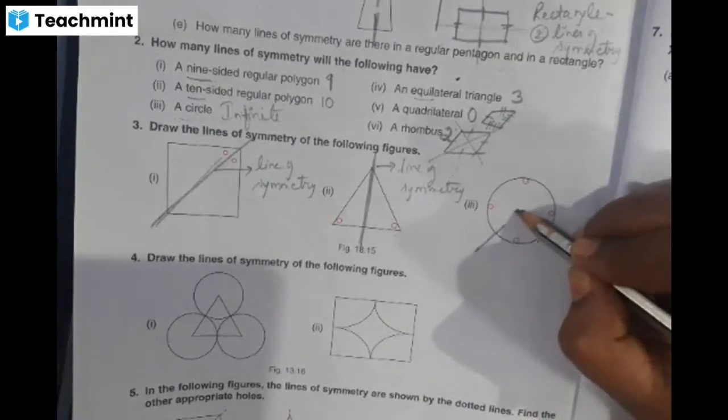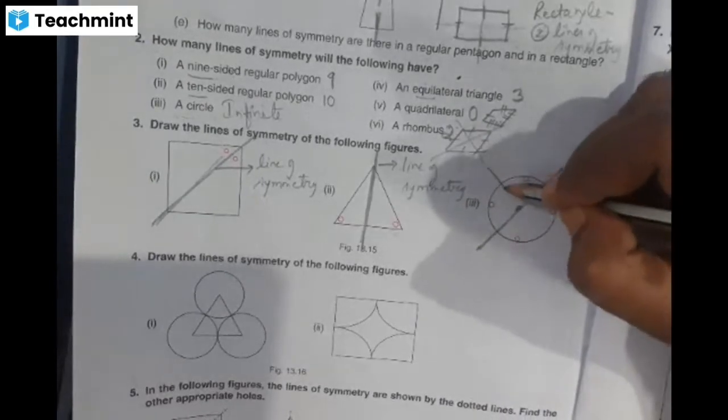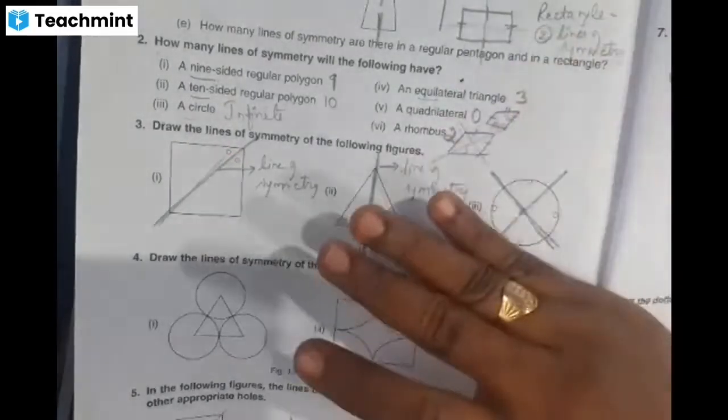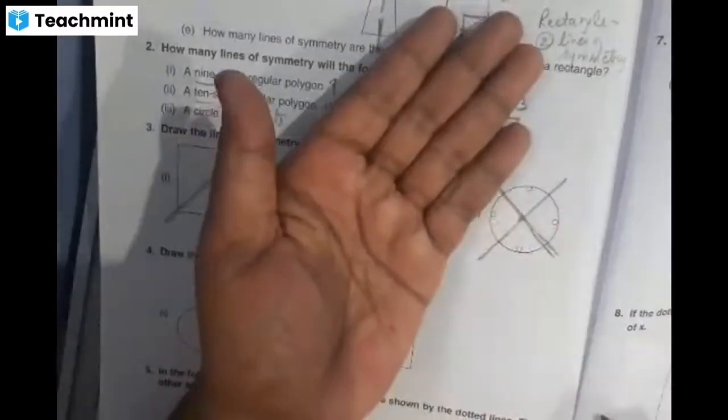So I will imagine if this is the center of this circle and I'm going to draw about the center point, then also about this point, if I'm going to draw the line, then if you imagine and fold it, you get these two lines. If I'm going to fold in this way, again I'm going to get these two dots. So these two are the lines of symmetry.